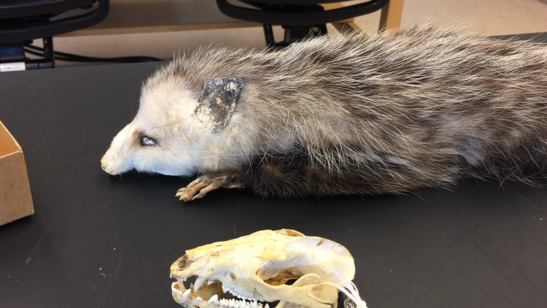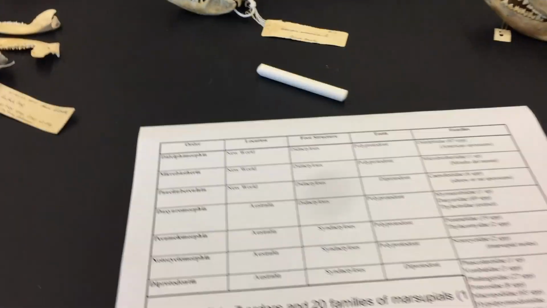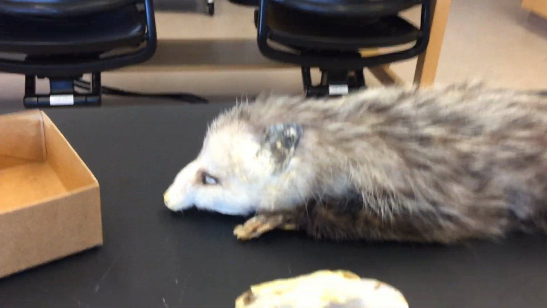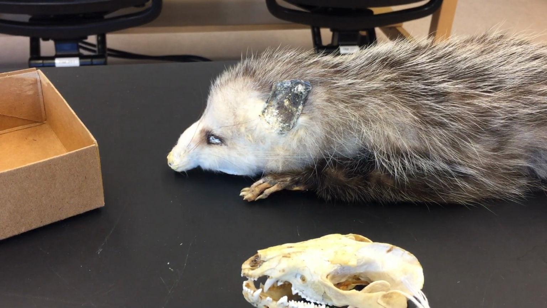The other 3 we don't have any bone clones of them or any specimens of them, and they're not very speciose orders. However, I am giving you a table. I'll be giving you by now you'll have the PDF of this table listing the 7 orders of Metatherian mammals. And there are 2 characters that you'll see that are used to separate Metatherian mammals into various groups, and those are related to foot structure and tooth structure.